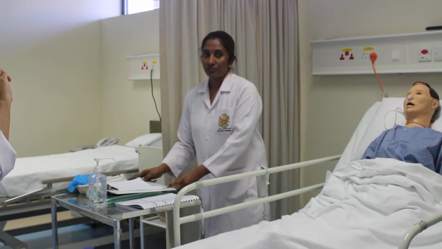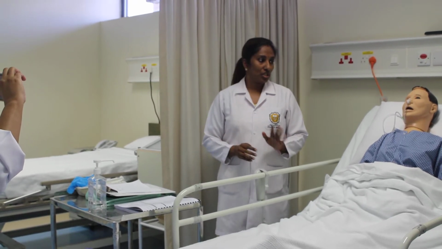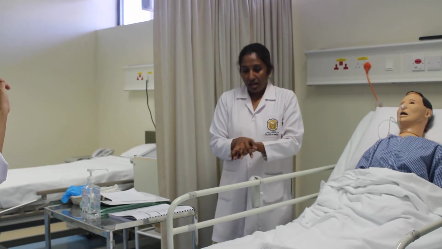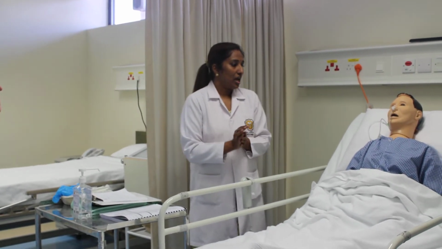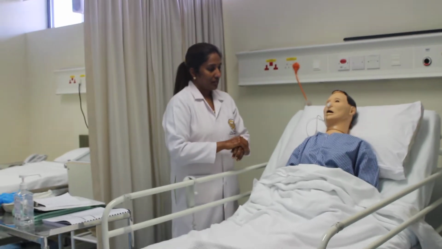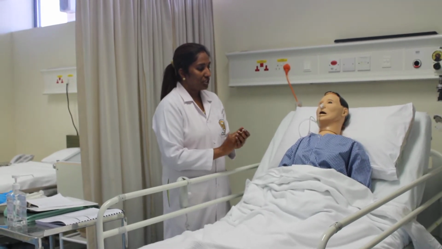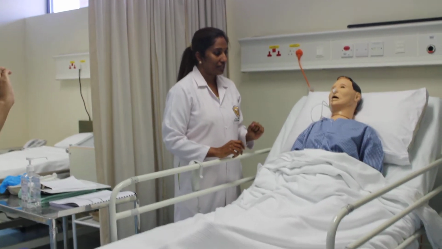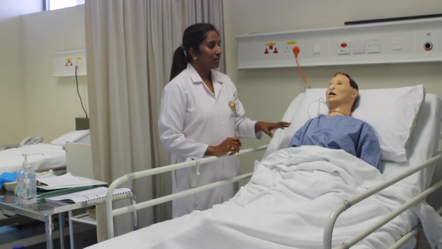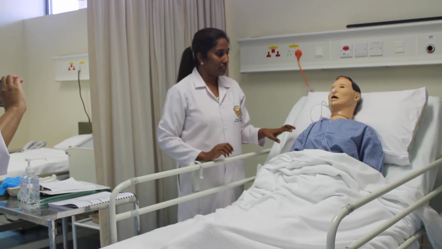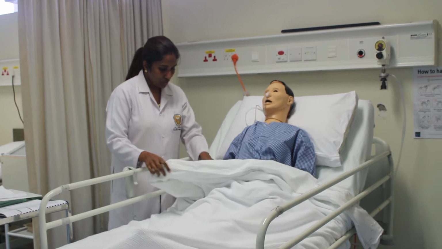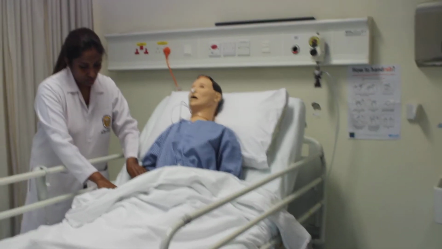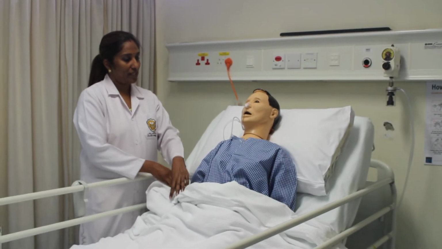Same like any other procedure, you have to make sure that you have done the hand hygiene and you have to introduce yourself. Hello sir, how are you? We are happy to notice that you started eating by yourself, your swallowing difficulty has reduced. So we have decided to remove the NG tube. I will be just checking your ID band. Please tell me your full name. Muhammad Ali. Okay, Muhammad Ali, you are my right patient.